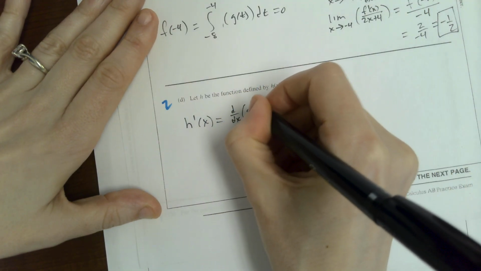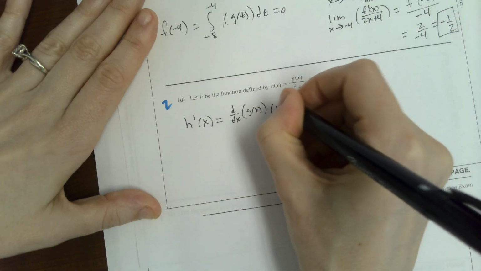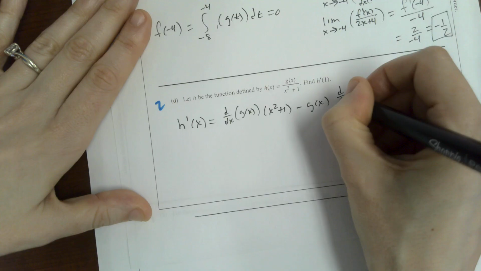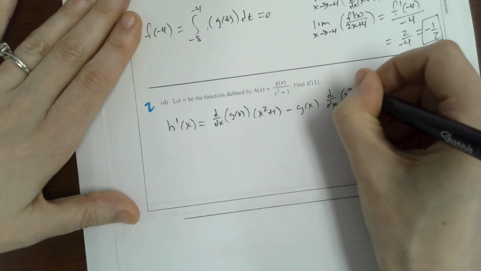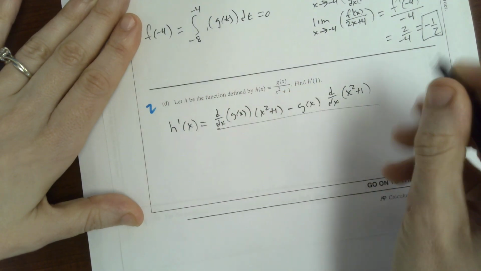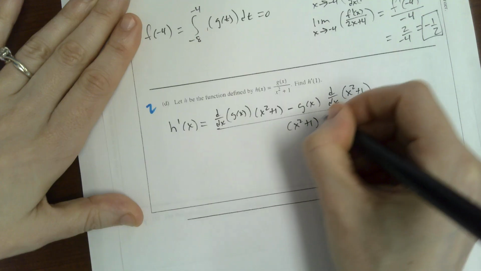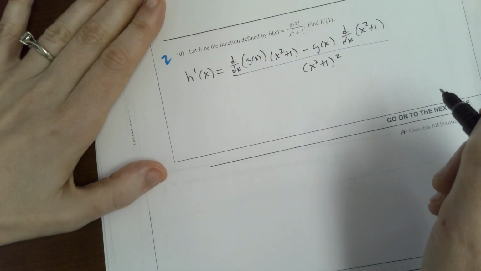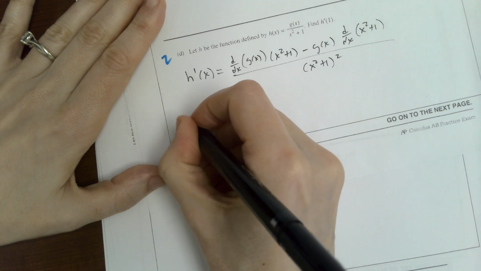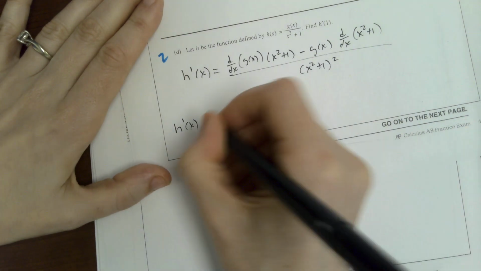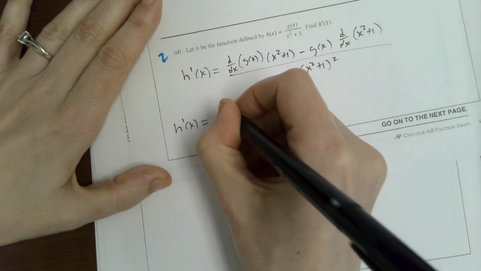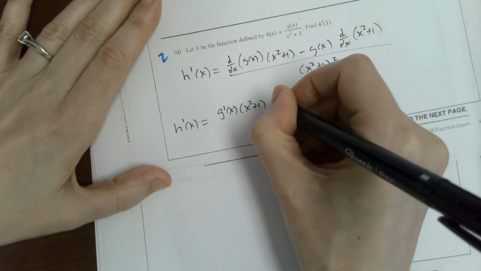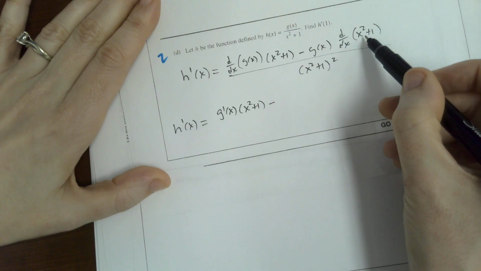So h prime of x equals the derivative of the top times g of x, minus, all over the bottom squared.